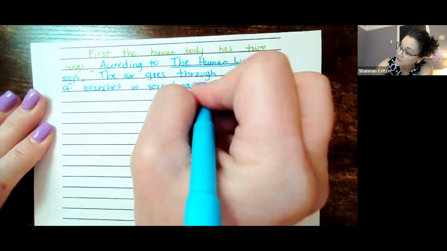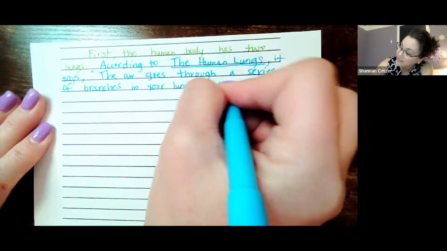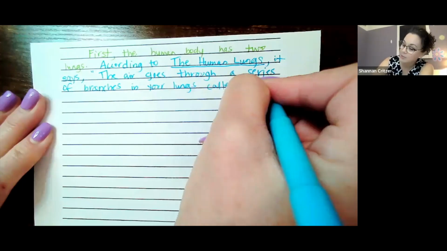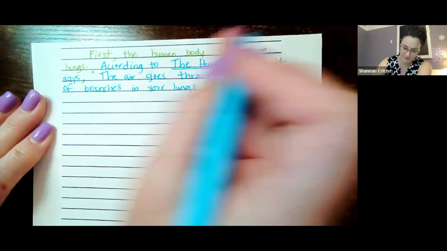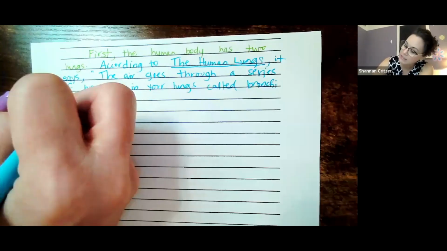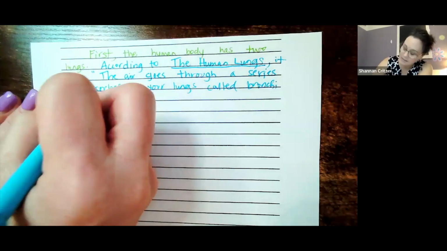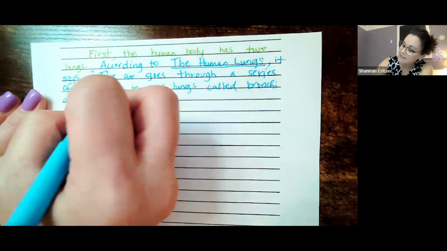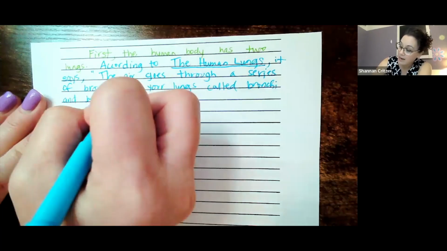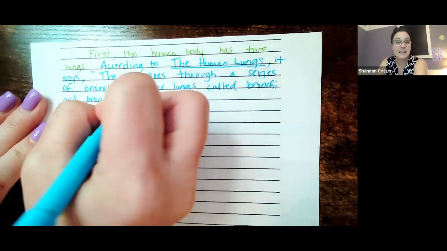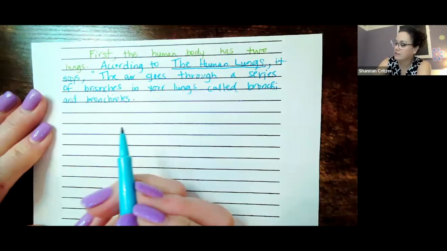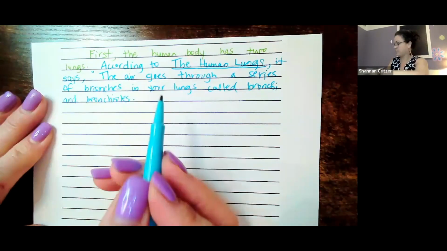Now, if you're confused about how to spell it, don't just guess. Look down at your paper. You're copying directly from the text. Bronchioles. Now, I'm ending my sentence, and now I have to close the quotation. So I put my quotation mark.